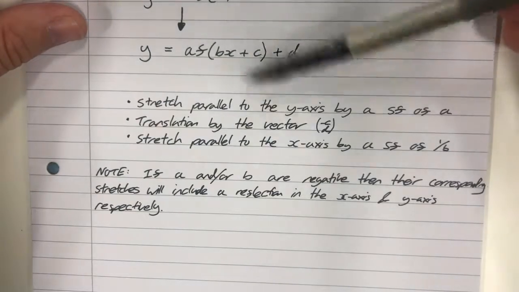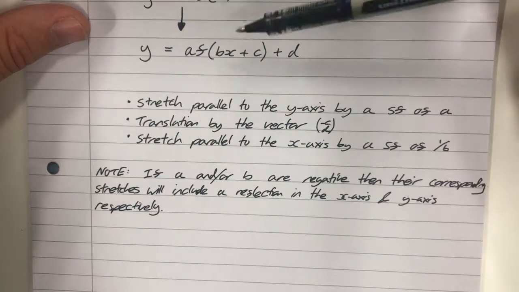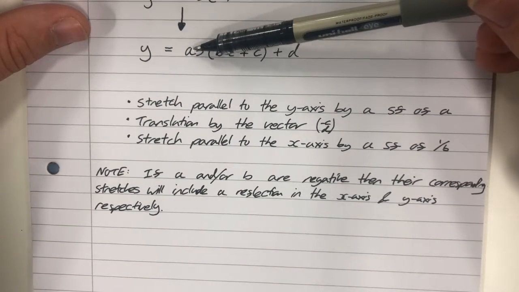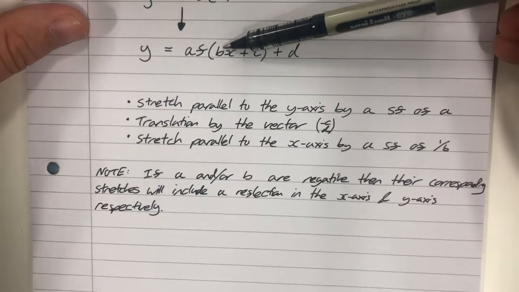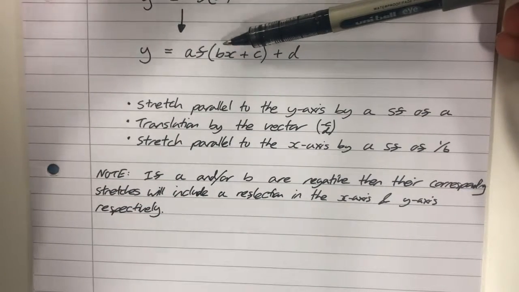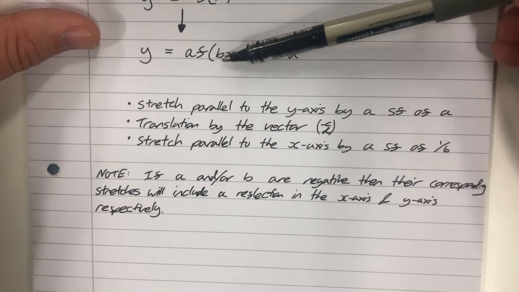Just to note, if a or b are negative, then the corresponding stretches will also include a reflection in the x and y-axis respectively. So if a is negative 2, you could reflect in the x-axis and then stretch by 2, or vice versa. If b is negative 5, for example, you would reflect in the y-axis and then stretch by a scale factor of 1 over 5, or vice versa again, doesn't matter for that.